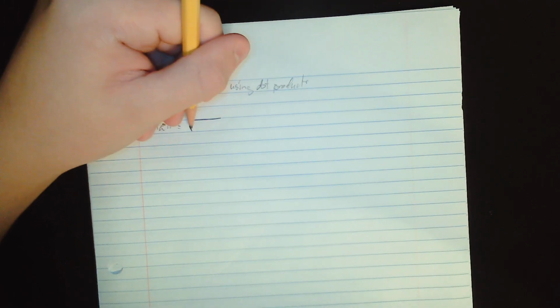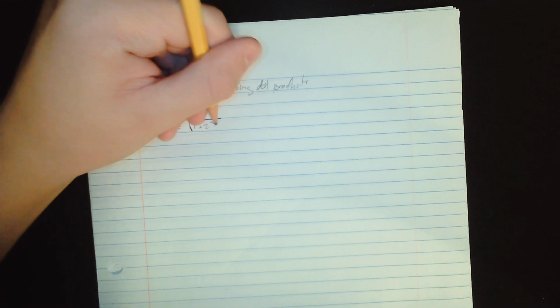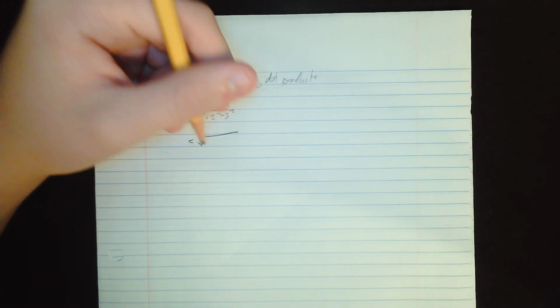Topic 4, projections using dot products. So we noted that the vector norm of A we can rewrite as square root of 1 squared plus 2 squared plus 3 squared. We can expand this out and write it as the square root of 1 times 1 plus 2 times 2 plus 3 times 3, because that's basically what it is.